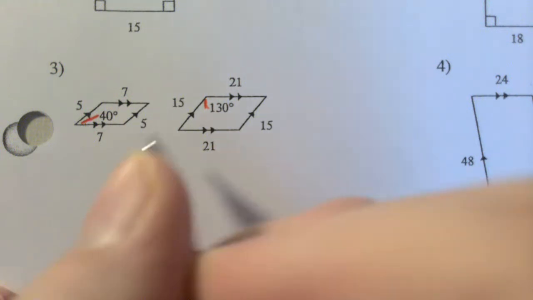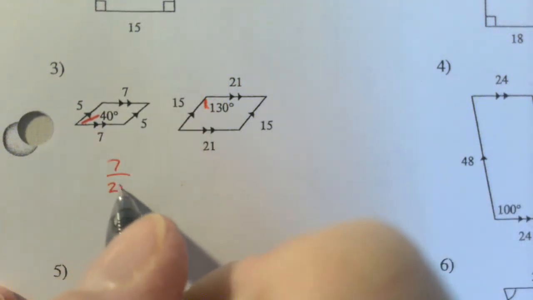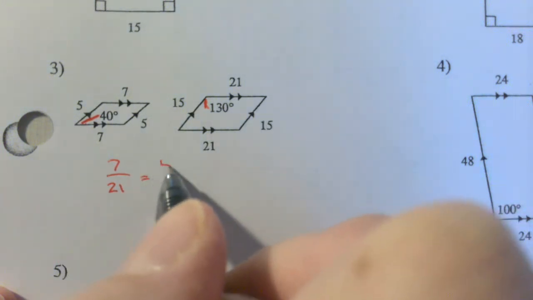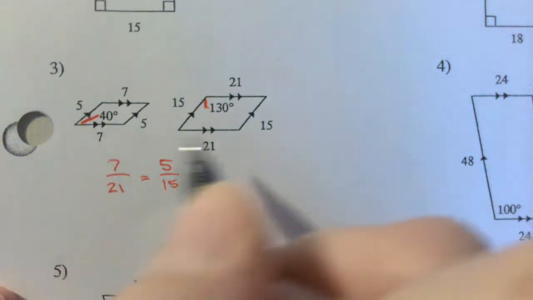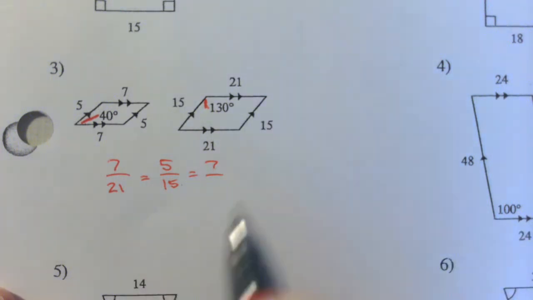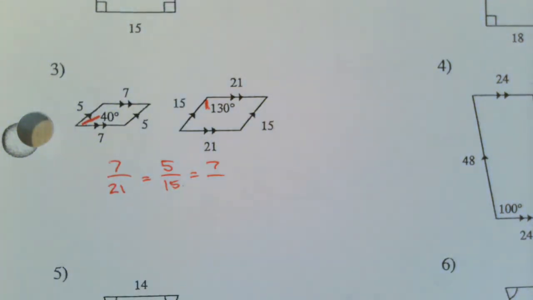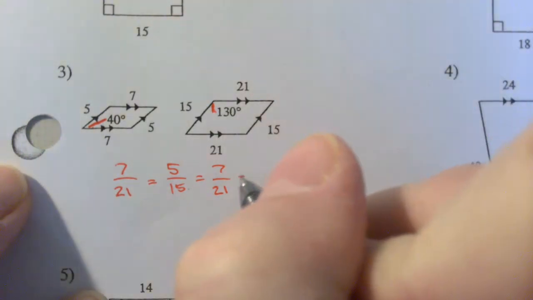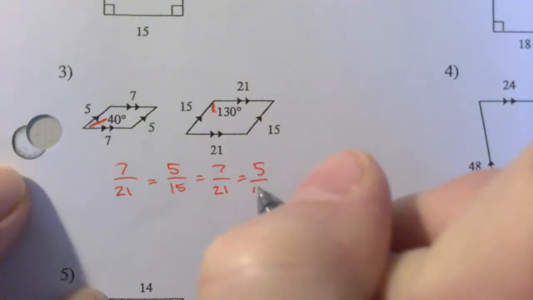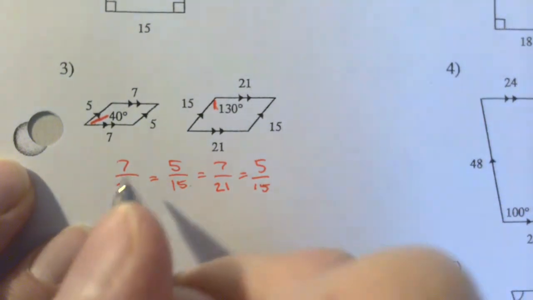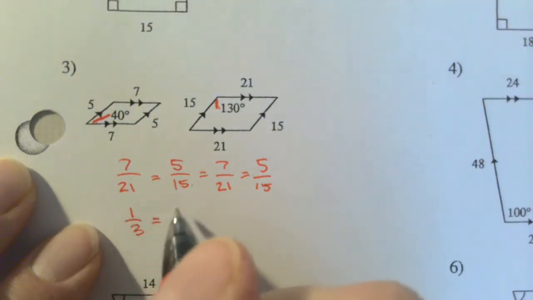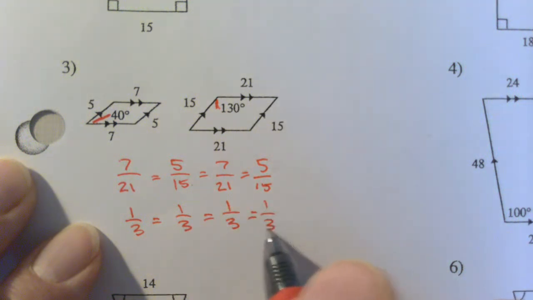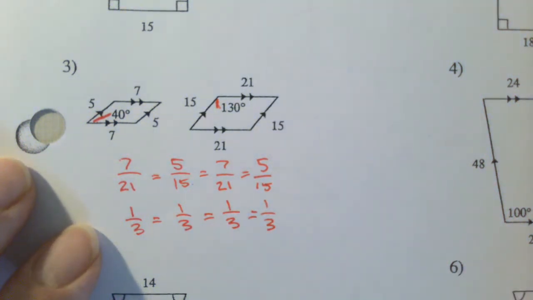Now, if you look at the sides, you have 7 over 21, so 7 to 21, and then 5 over 15. And you can see you're going to get those same ratios. The last proportion we know, so we know that the 5 and 15s are going to be the same. And if you reduce all these, you get 1/3 for each one. Okay, so a lot of us would say these are similar, but I do have an issue with the angles.